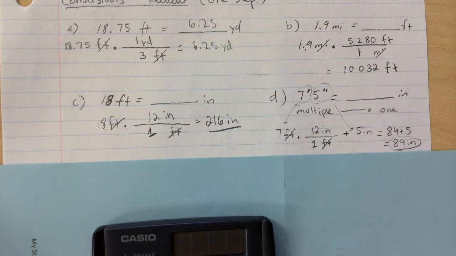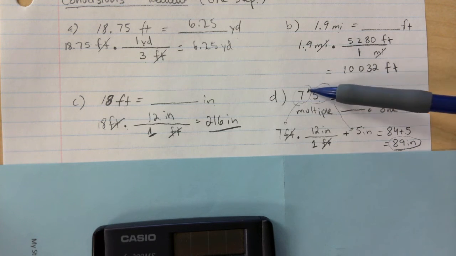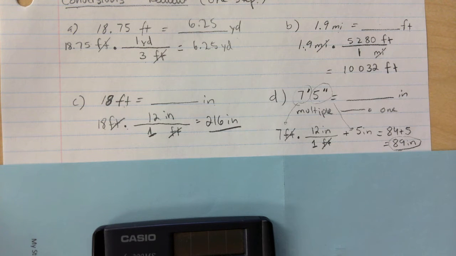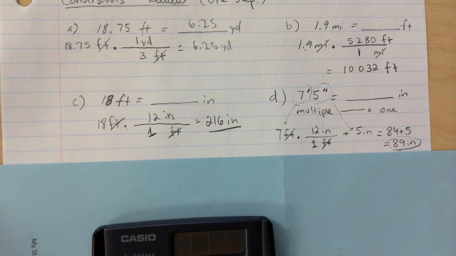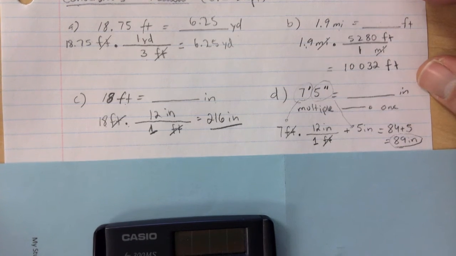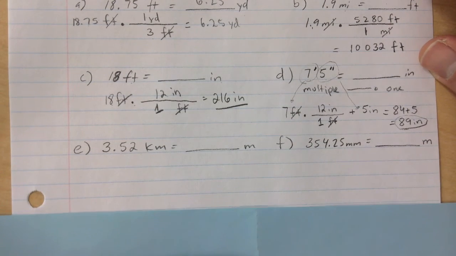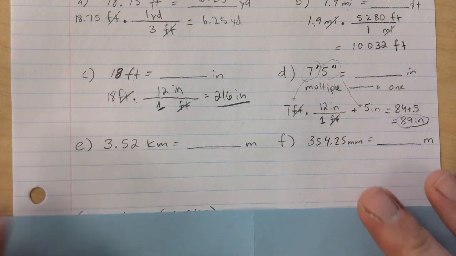And if all else doesn't register, when you go from feet to inches, it's always times 12. So 7 times 12 plus 5. I'm okay with that. But I need you to have a way to remember that, right? Let's do the metric.